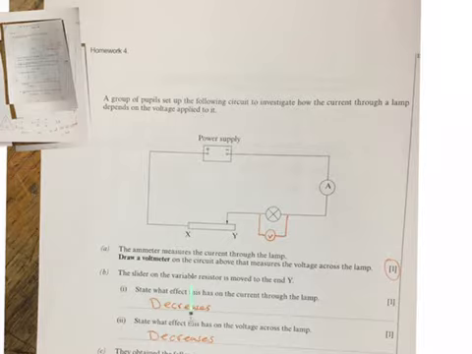So state what effect this has on the current through the lamp. So if it goes this way, then the current's going to decrease. If you max this resistor out, it's not going to allow anything through. So it will decrease as you move to Y.